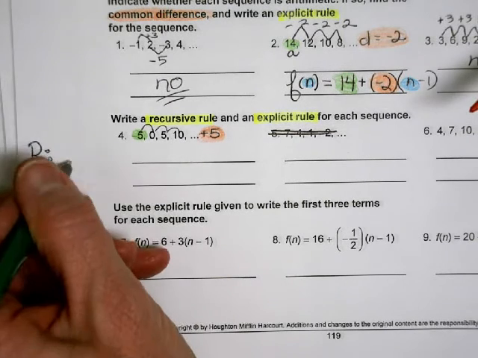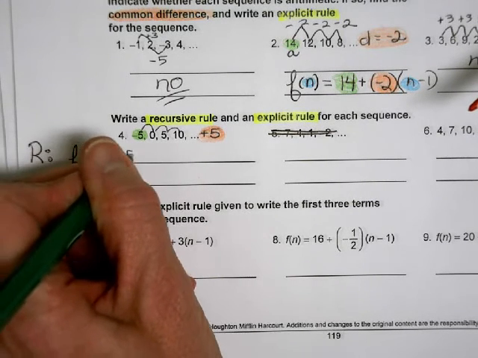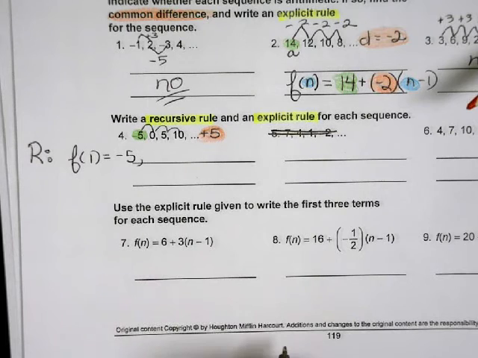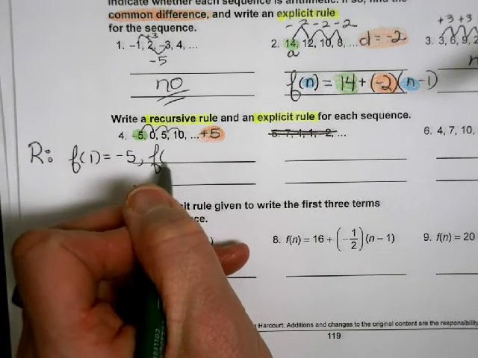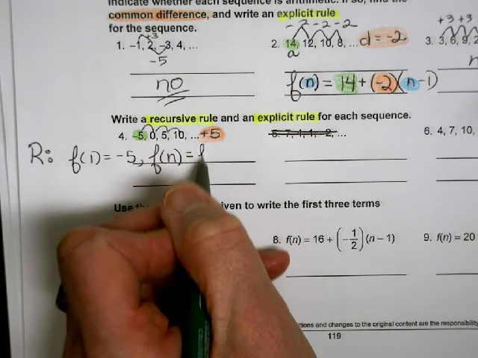So recursive first. So I look at the top. It says it lists the first term. Then put the comma. We use the word and, but we got to list 3 things, so we're going to put a comma. Then I start my formula in general.